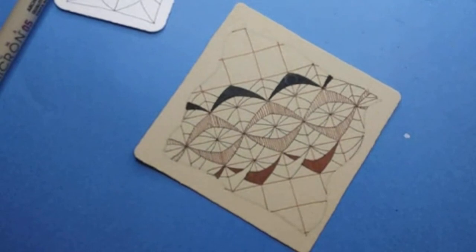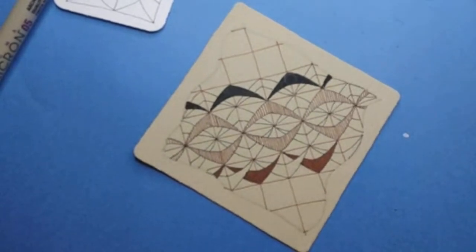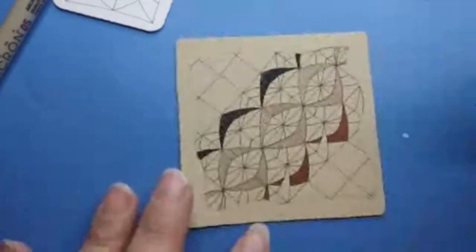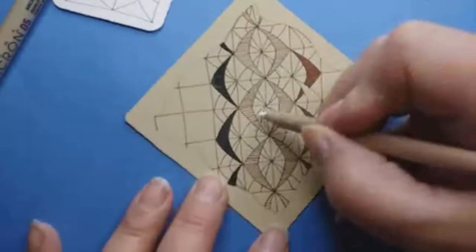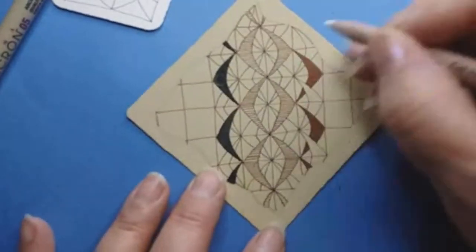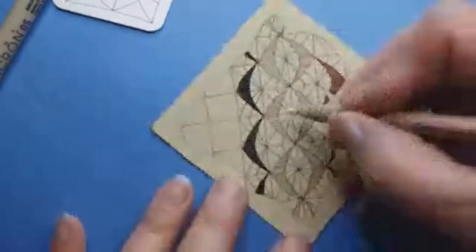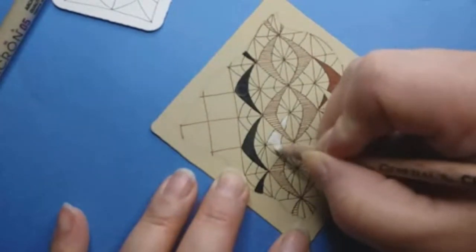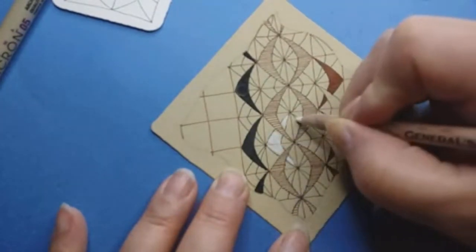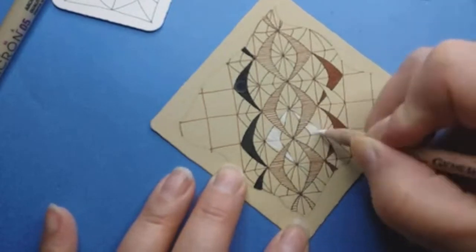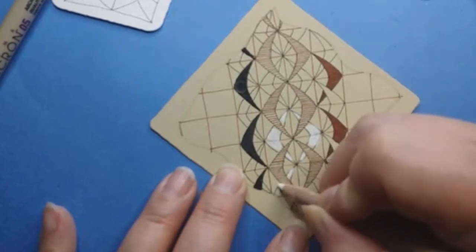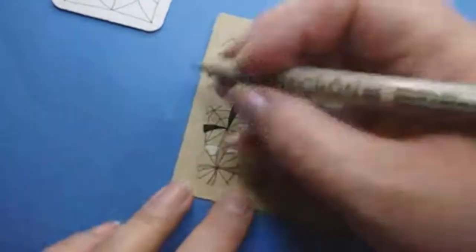Now, for some background. No, actually. Let's see how this does. Just adding some white charcoal, coloring in the alternate background boomerangs with the white. And I see here that I didn't finish this one.